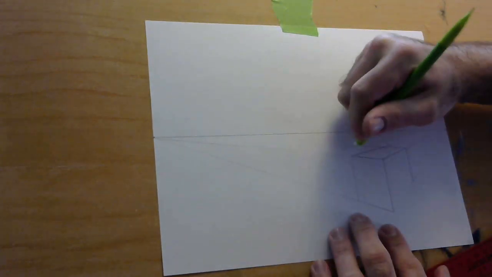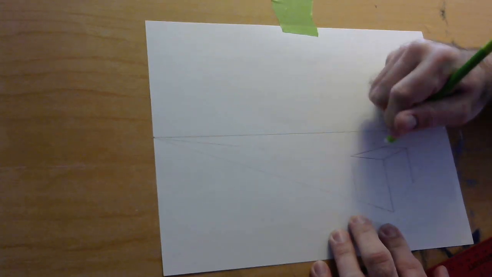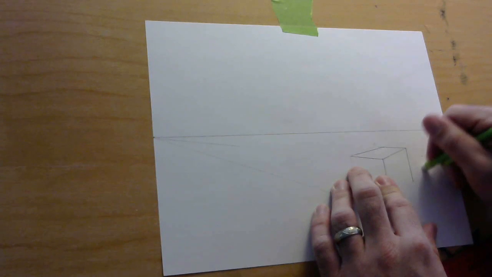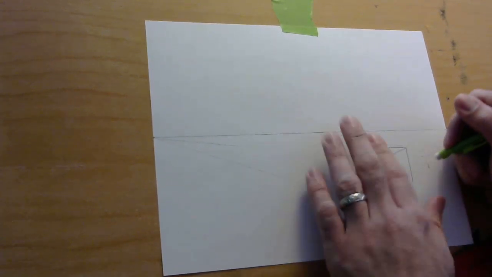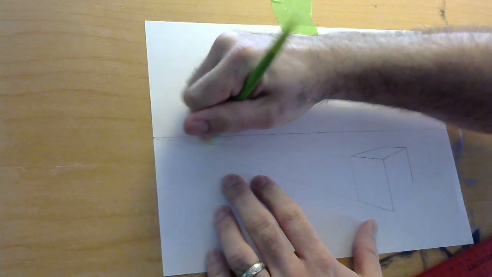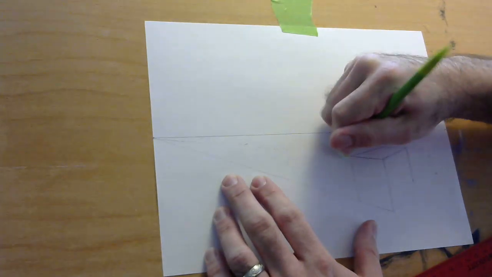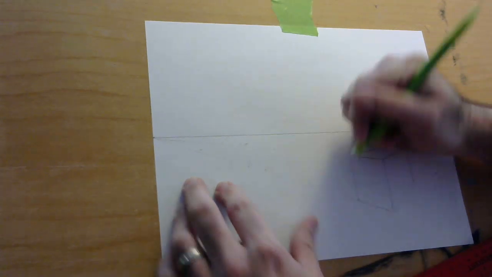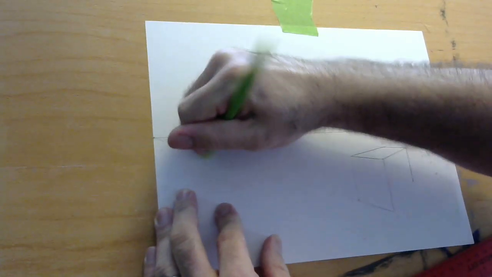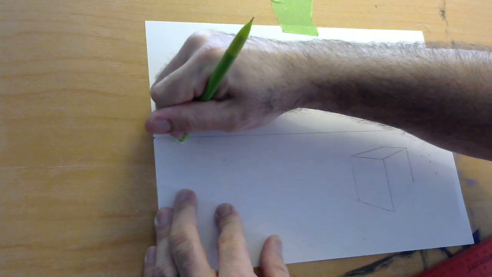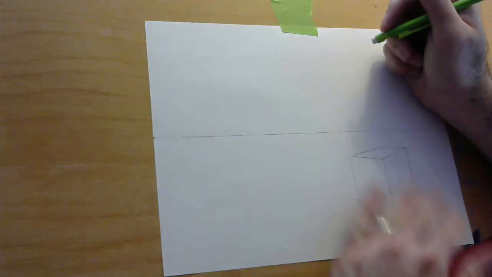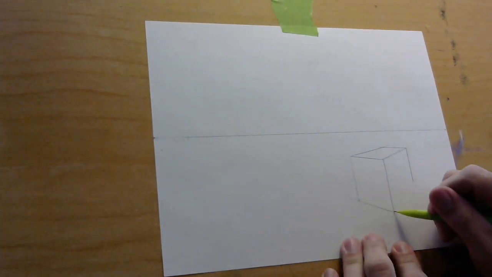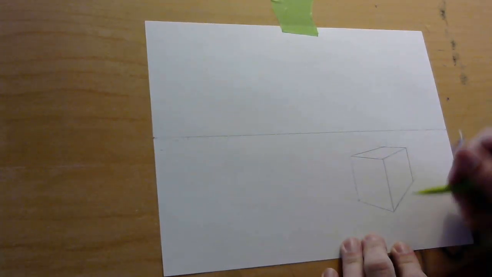And now I'm going to come in here and erase away my excess lines and my orthogonals, just like this. Now I've got a cube drawn in two-point perspective, as if we're seeing the dynamic corner of the cube.